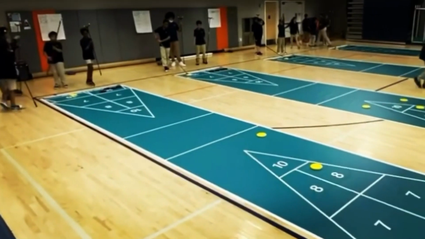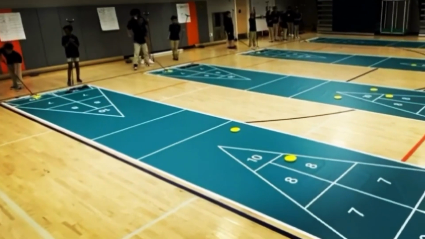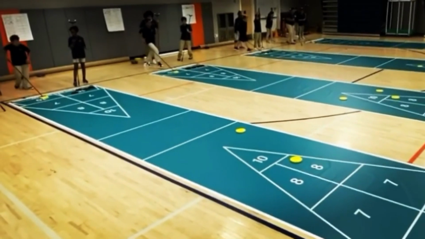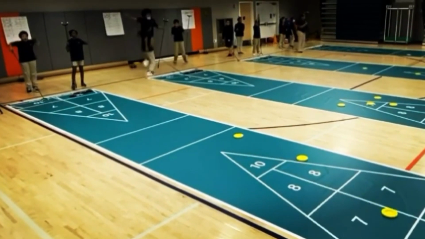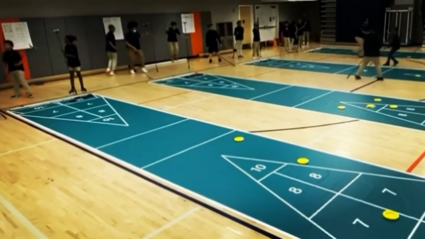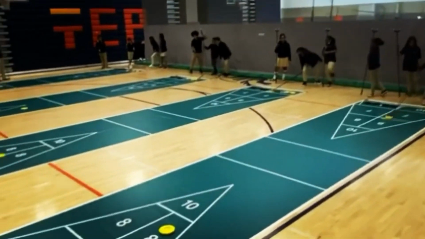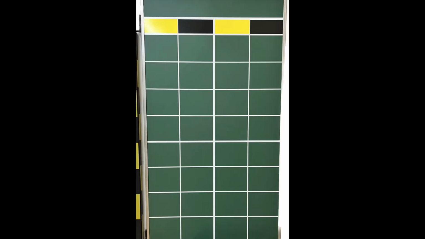A very important rule is that each player gets 4 shuffles with their biscuits. If you remember cornhole, you remember how many throws each player got? 4 is the correct answer. It's the same thing for shuffleboard.